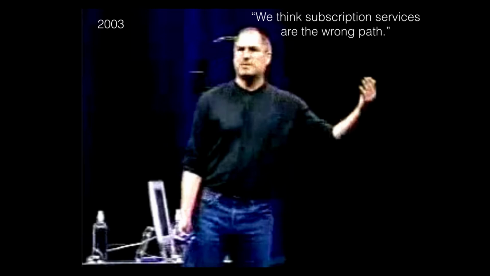Think about the advantages of streaming and why many companies, including Apple, are now moving towards it. What do you think has changed since 2003?